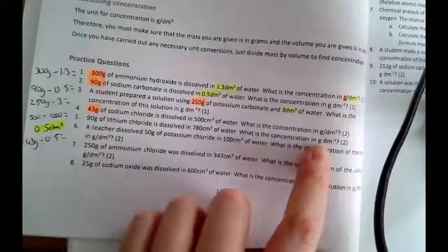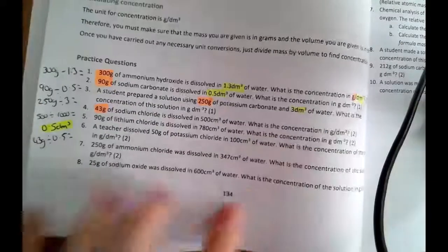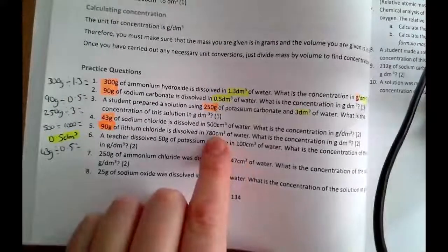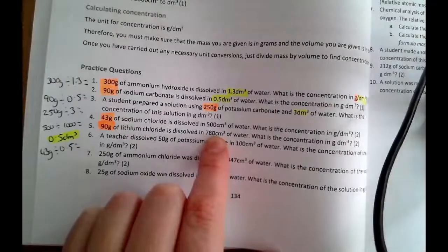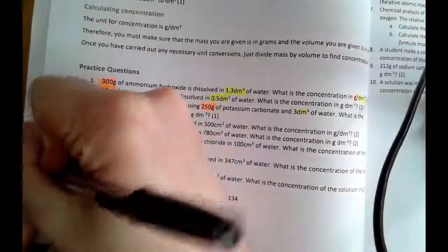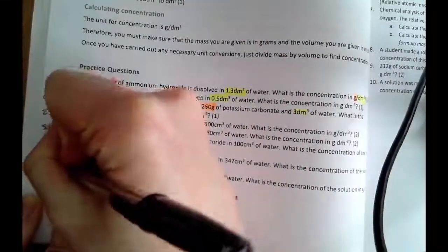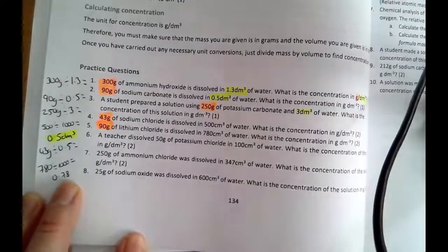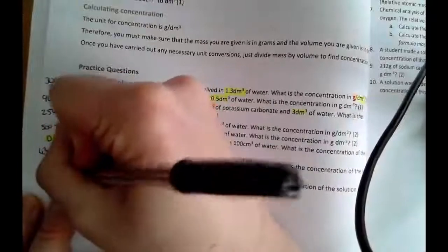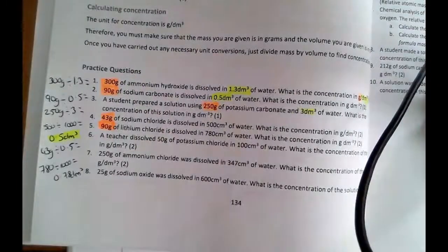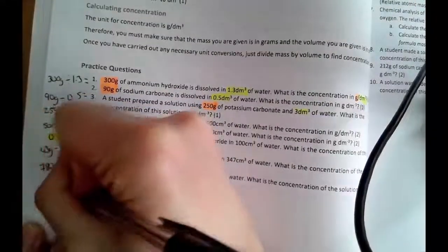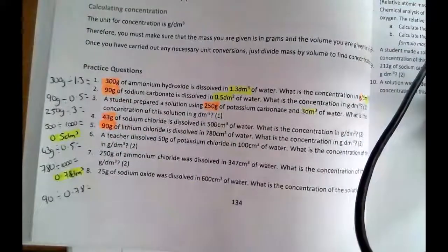Question 5 is a similar story. You're asked for the concentration in grams per decimeters cubed. I've got something in grams, but I don't have anything in decimeters cubed. So again, I need to convert from centimeters cubed. 780 divided by 1,000 equals 0.78. I do that conversion first. Now I've got something in decimeters cubed. I've always had something in grams, so it's going to be 90 divided by 0.78, and you get your answer.